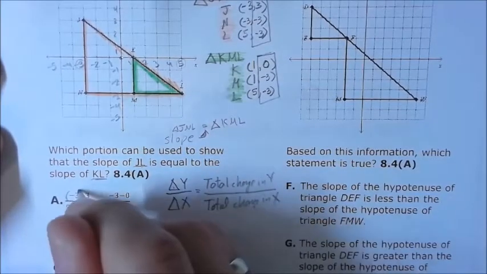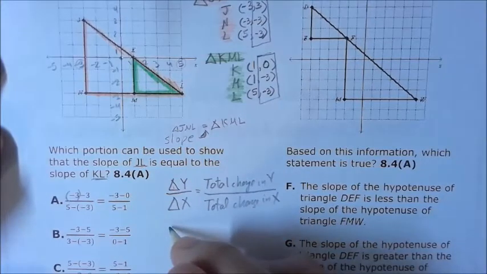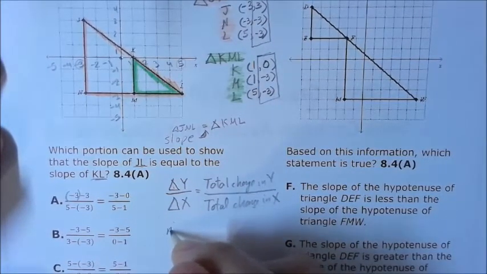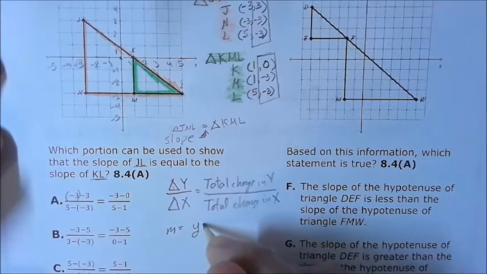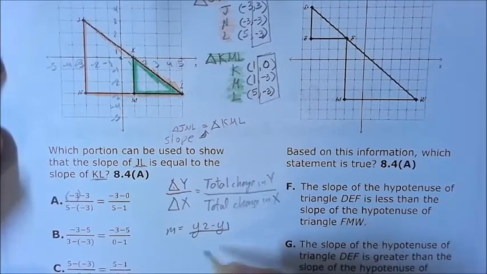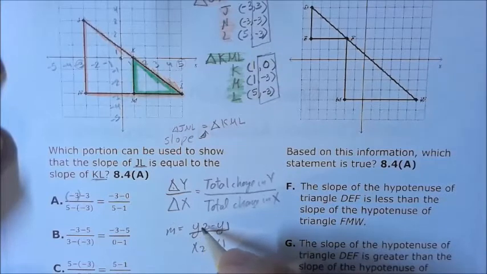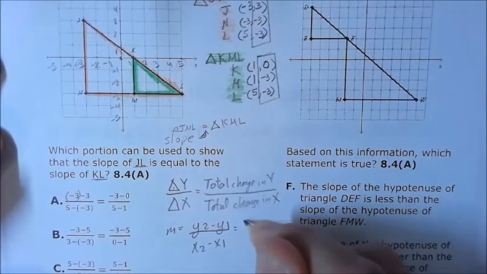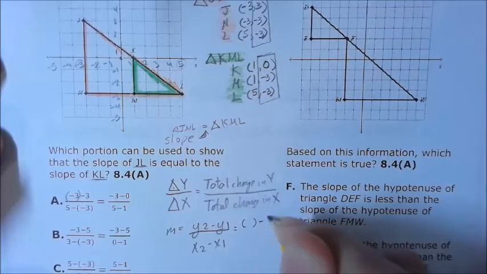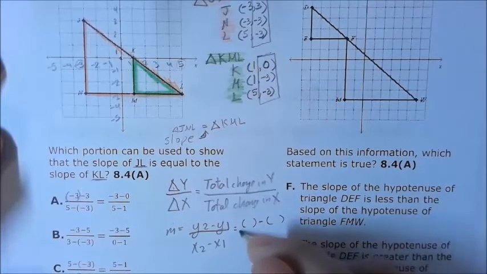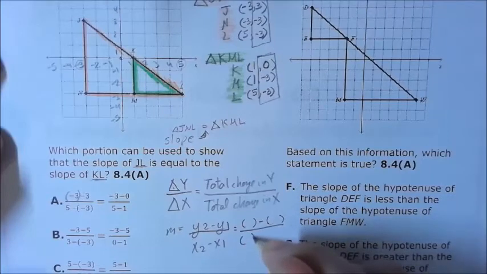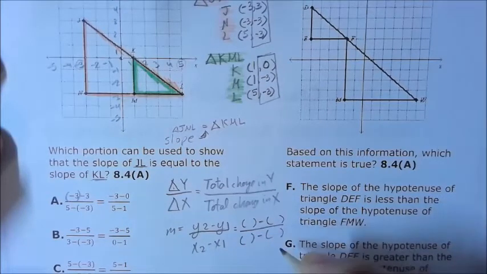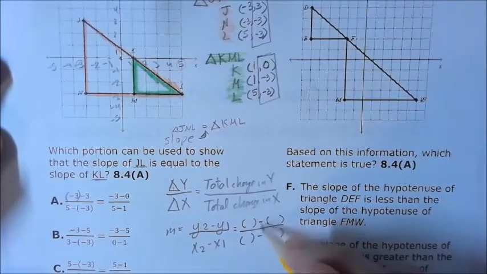And what I'd recommend is think about your slope formula. For instance, our slope formula is m, which is our slope, is equal to y2 minus y1 over x2 minus x1. Remember, whenever we plug in a number for a variable, we're going to be putting it in parentheses. So what we have is parentheses minus some other number in parentheses over in parentheses minus another number in parentheses. So we should have a subtraction sign in between each one of our values.